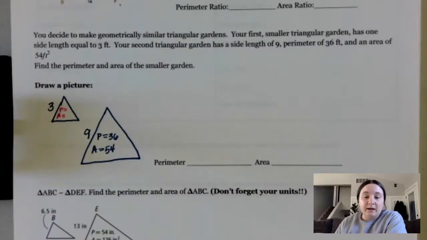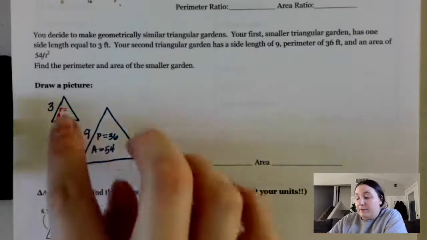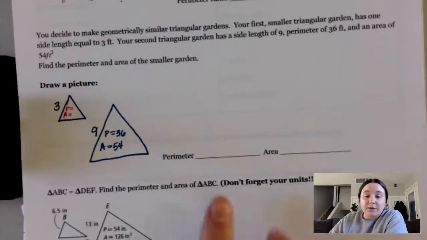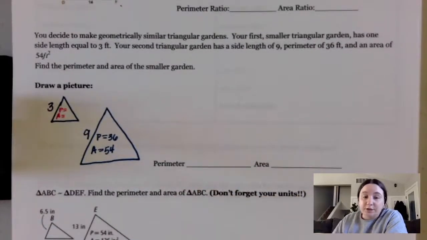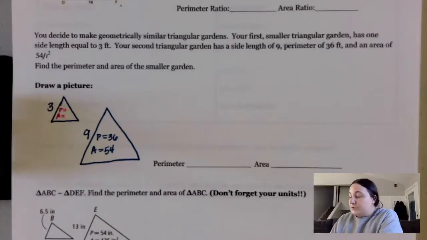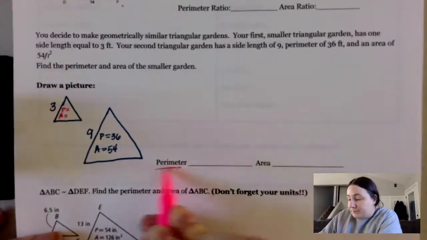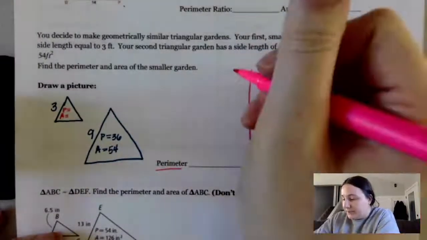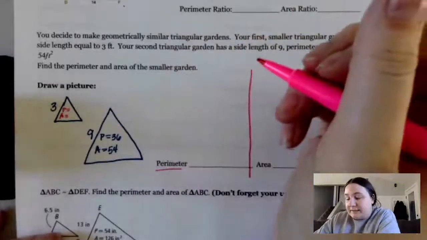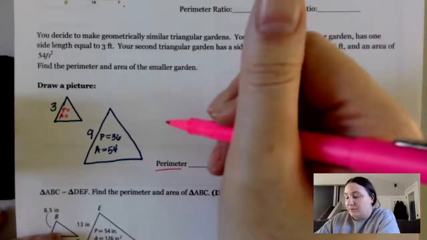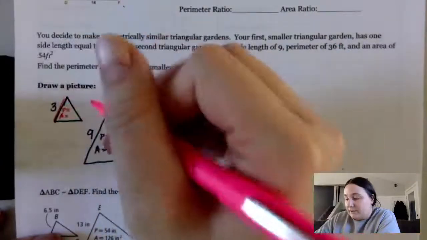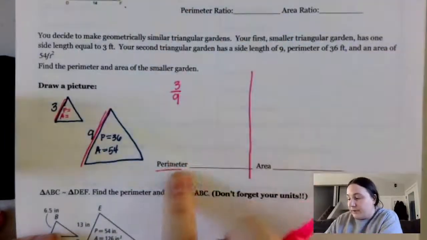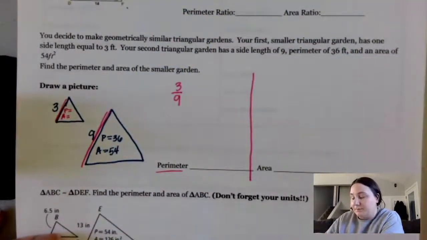Normally when you find perimeter and area, you have all the sides, but I don't have enough information to find that here. So we're going to use our perimeter and area ratios to find that. For the perimeter ratio, I like to split my work right in half, so I have all my work for perimeter here and all my work for area over here. The perimeter ratio is exactly the same as the similarity ratio, so it's just a side over the side. So 3 over 9. Start with the correct ratio. This is my perimeter ratio.